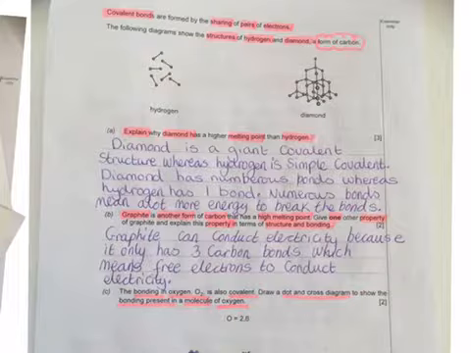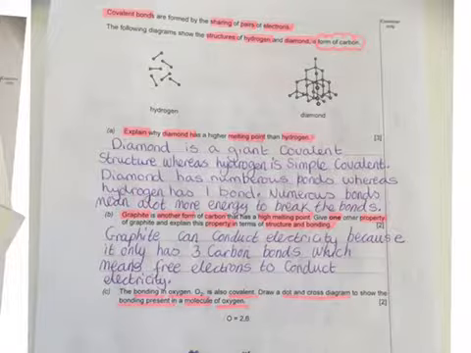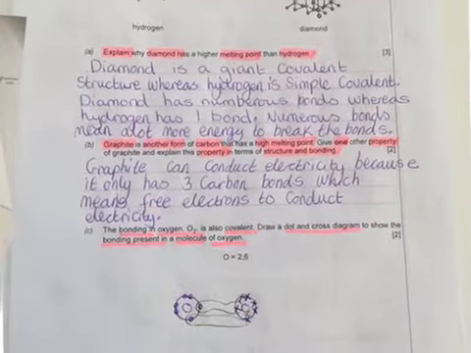You can see in the pictures that hydrogen only has one bond, one line between the 2 hydrogen atoms, whereas diamond is bonds over and over again. And I've written diamond is a giant covalent structure, whereas hydrogen is a simple covalent structure. Diamond has numerous bonds, whereas hydrogen only has one bond. Numerous bonds would mean that there's more energy to break the bonds. So each of those bonds is going to require a certain amount of energy. Obviously, diamond's got way more.